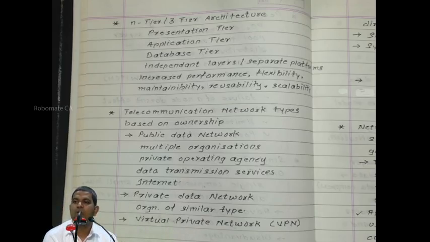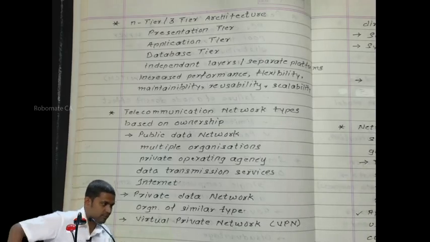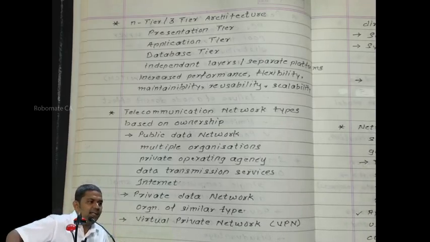Various servers over the world are sharing their resources with others. They want to give the data, they want to take the data. So it is all coming up together to form a public data network. Then next one is called as private data network. Now what is this private data network?